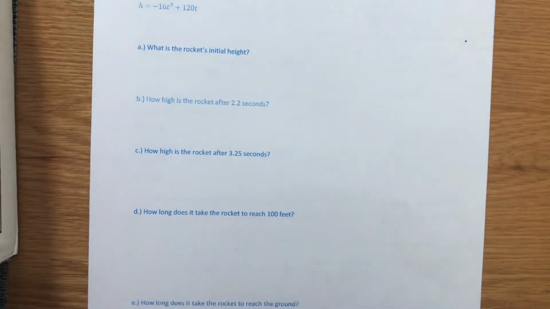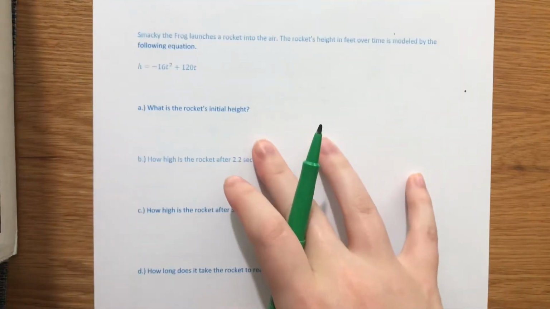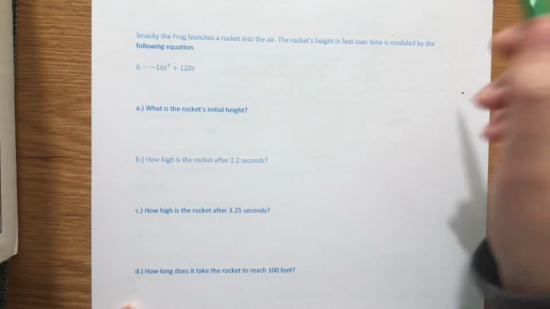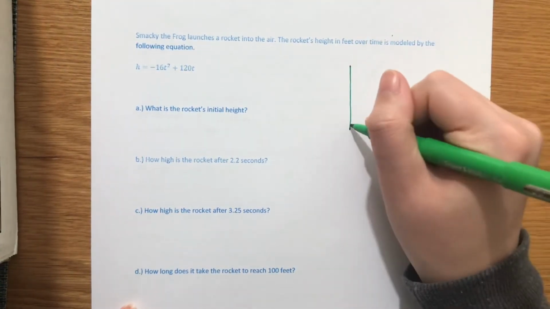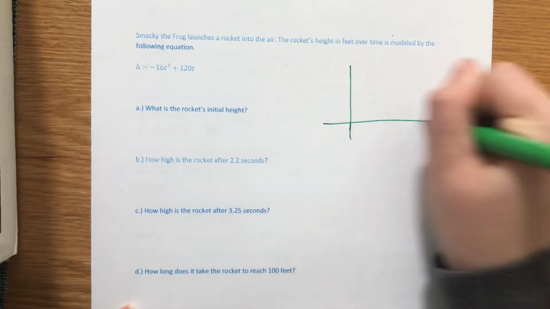All right, let's try another one. Smacky the Frog launches a rocket into the air. The rocket's height in feet over time is modeled by the following equation. So in this example, I'm going to draw another picture. I'm going to draw the axes again.